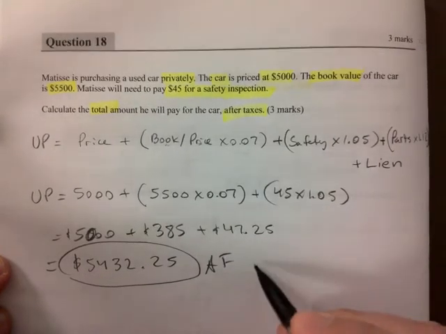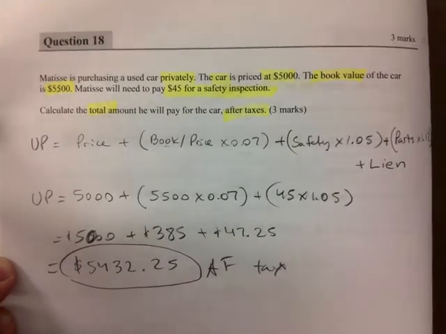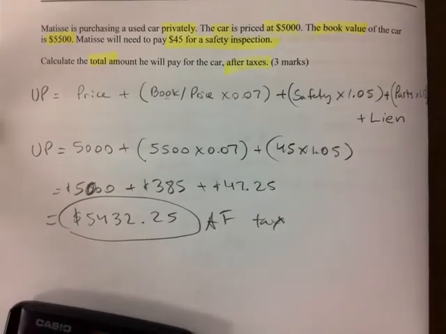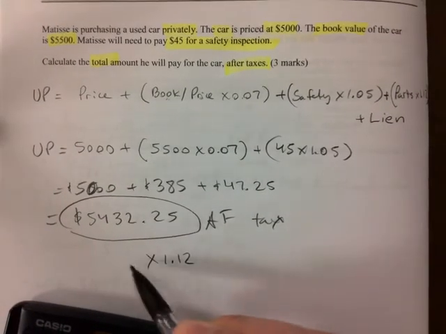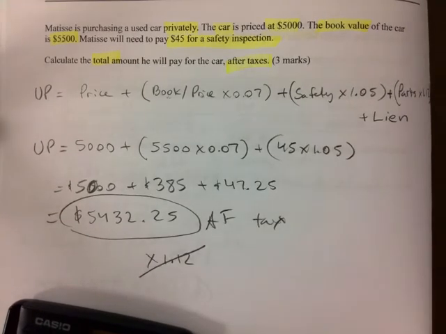After tax. Do not multiply that by 1.12. Okay, if you do one of these, after doing all of that, you're double taxing big time.